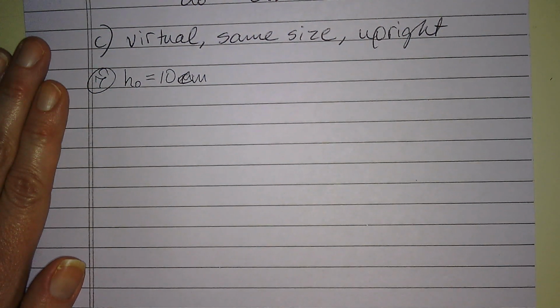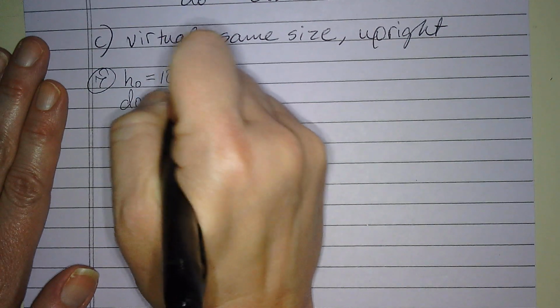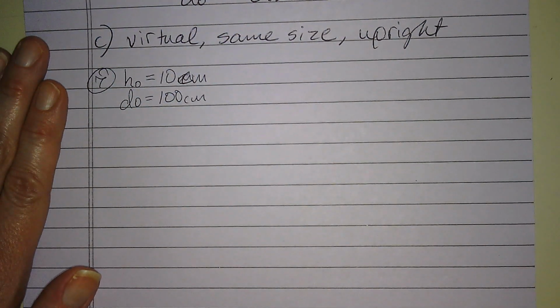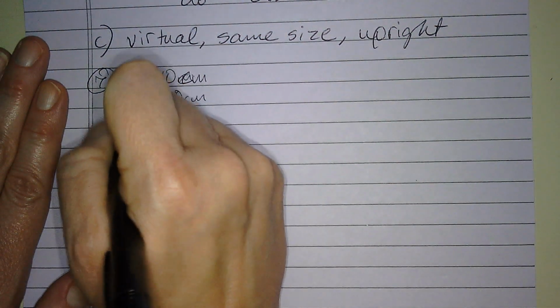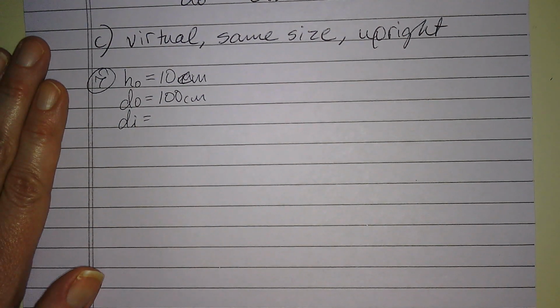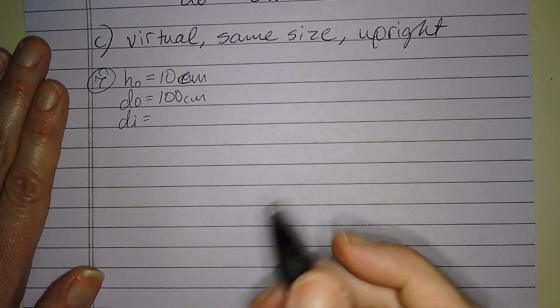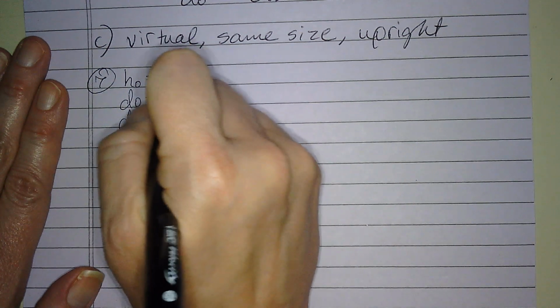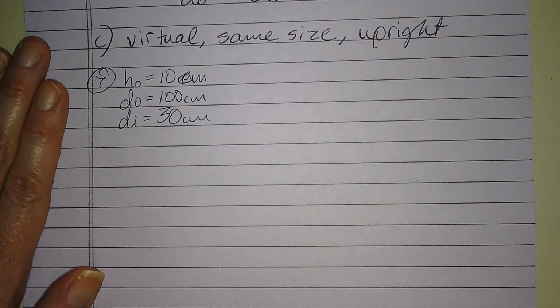And then it says it's placed 100 centimeters in front of a concave mirror. So DO equals 100 centimeters. And we have an image that forms 30 centimeters in front of the mirror. So DI, the distance of the image, is in front of the mirror, so it's positive. That's going to be positive 30 centimeters.